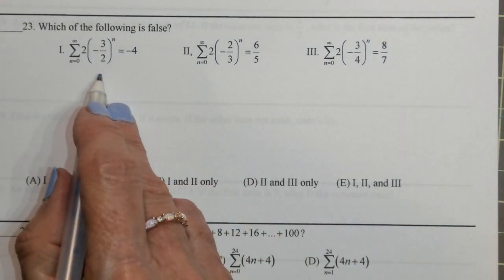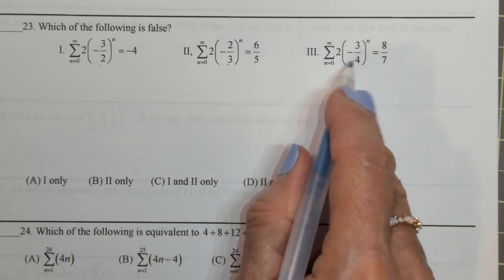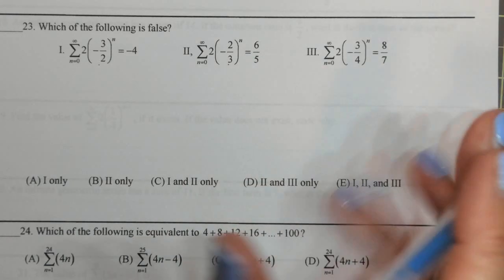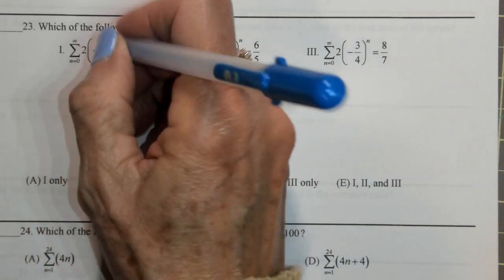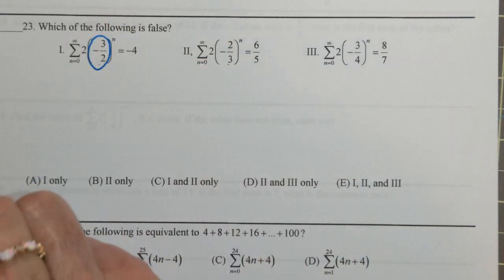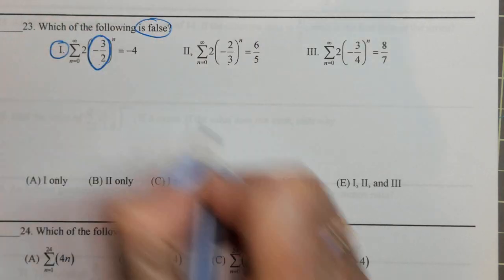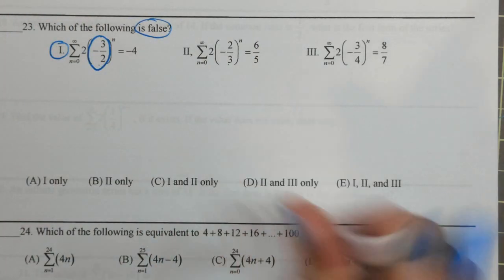Okie doke. I'm looking at my R's to see if I luck out and get any that are bigger than 1, but I didn't. So, oh, yes, I did. This is less than -1. So this cannot be true. It must be false, so I'm going to keep it. Got lucky on that one.